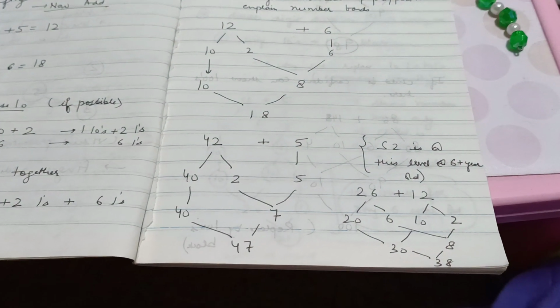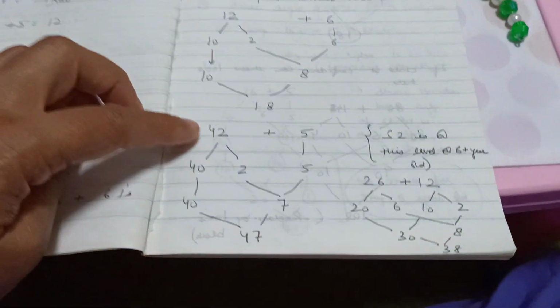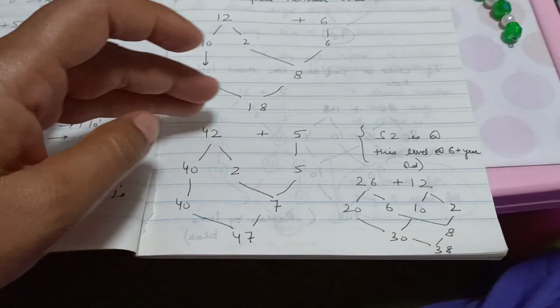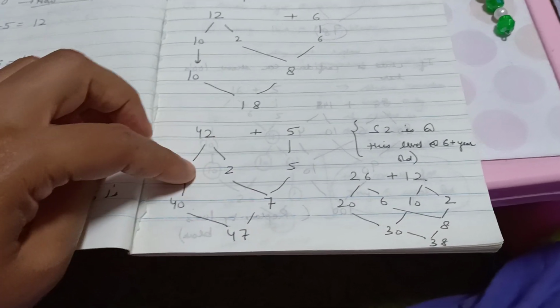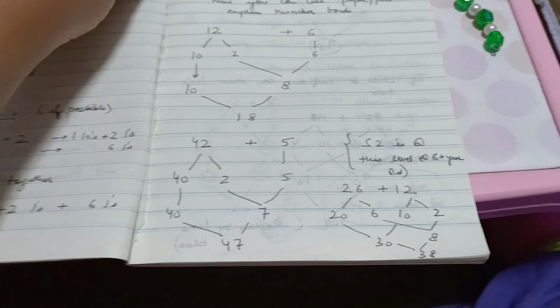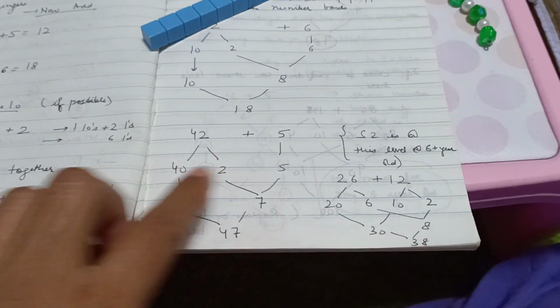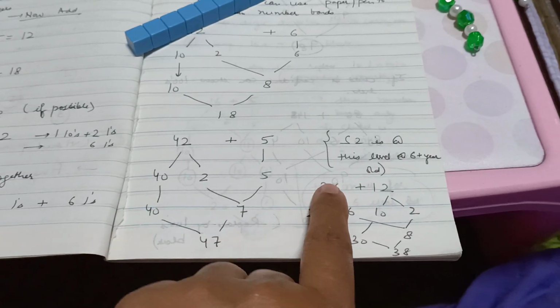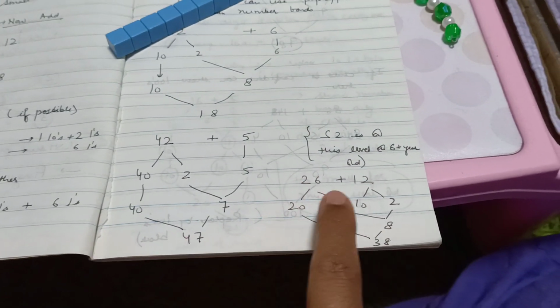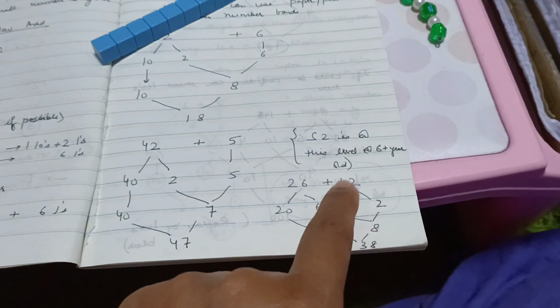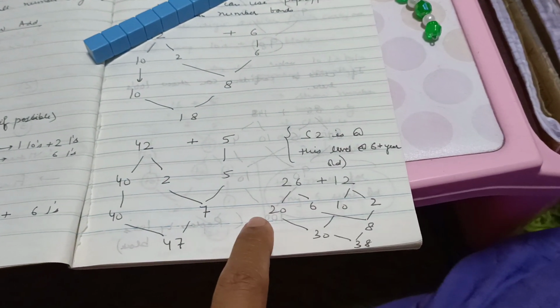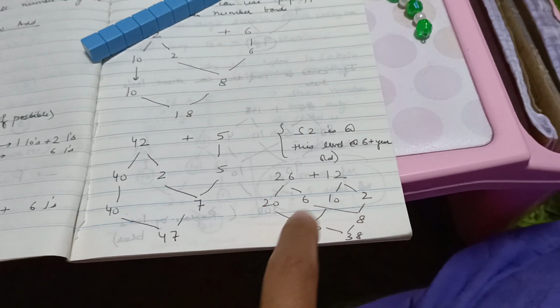I expect from her that if I say 42 plus 5, she should be able to make a number bond and think visually in her mind that 42 means 4 tens, like 40, and 2 ones, then add ones to ones, make 7, and 47. Or if 26 plus 12, it should be 20 and 6, visually, and 10 and 2, because you need two tens blocks and one tens block, and bring the tens together.